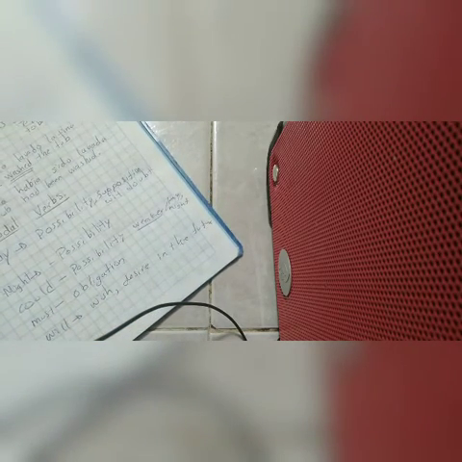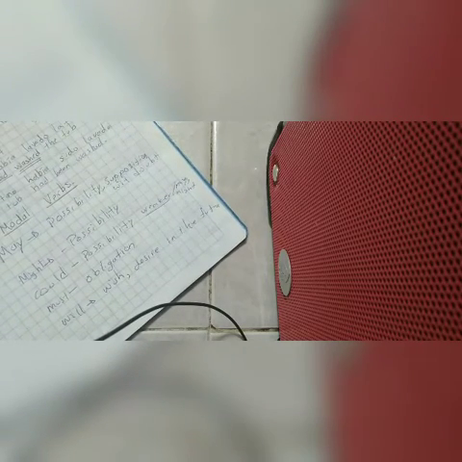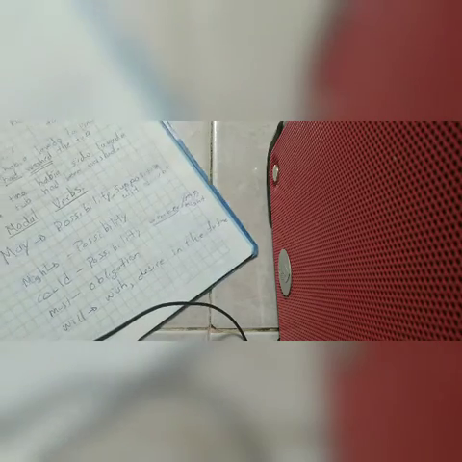So, if we want to use these modals with the passive voice, we are going to make sentences like this.